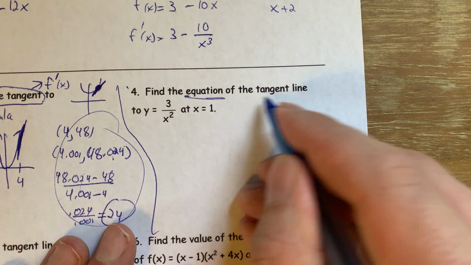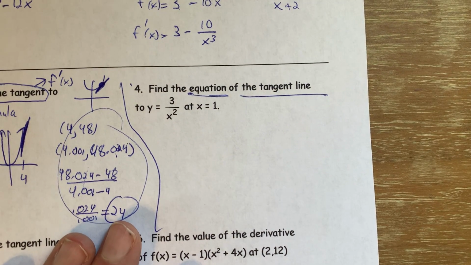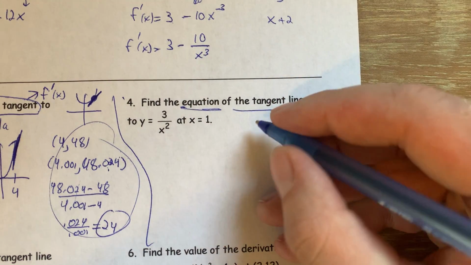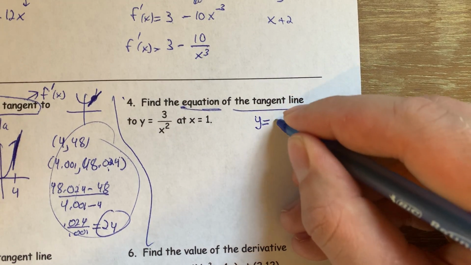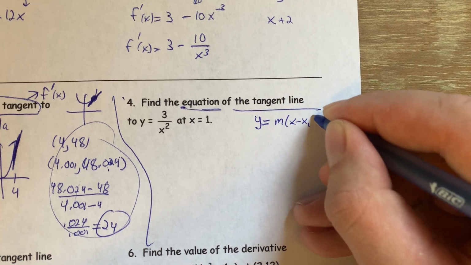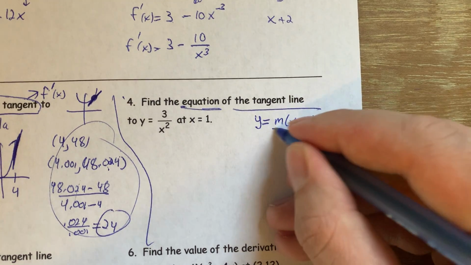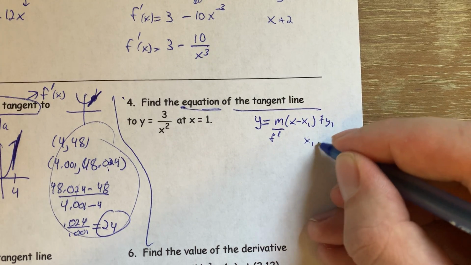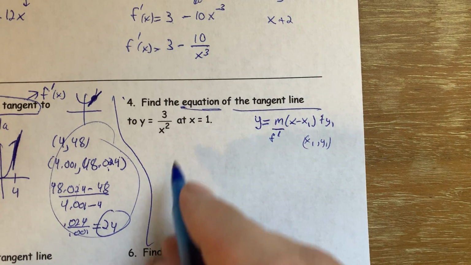Find the equation of the tangent line. So always think to yourself, what is the question asking? The equation of the tangent line is asking you to find what equation the tangent line has, and we need the slope and a point at x equals 1.